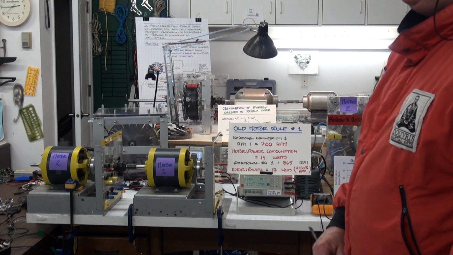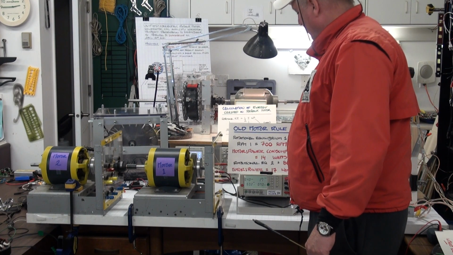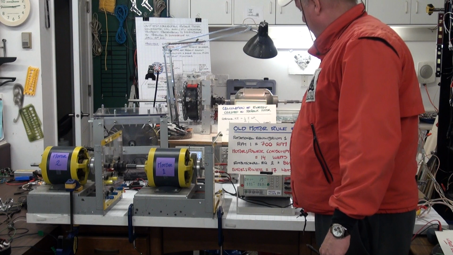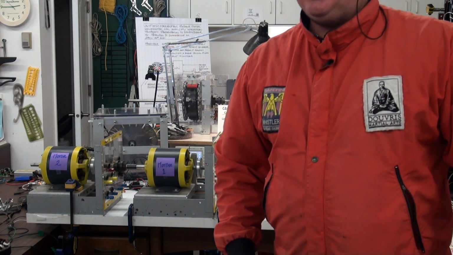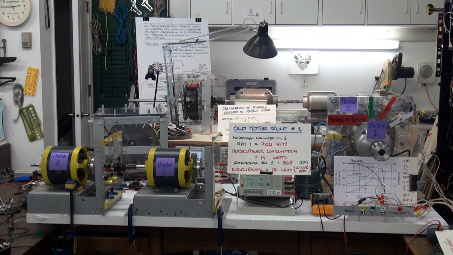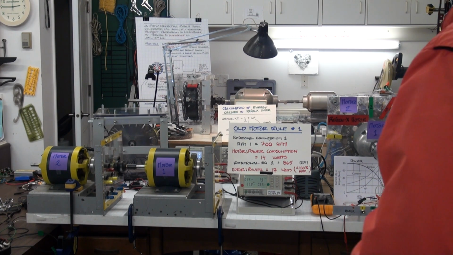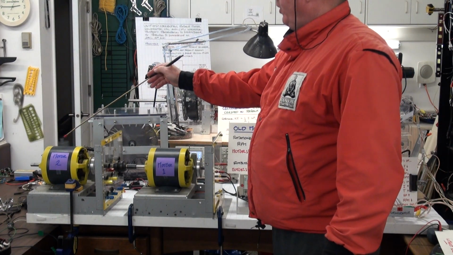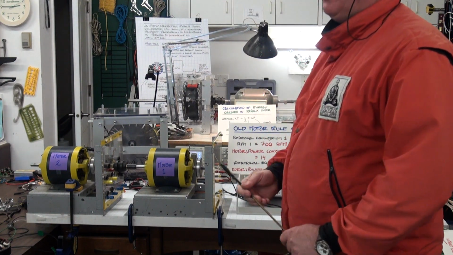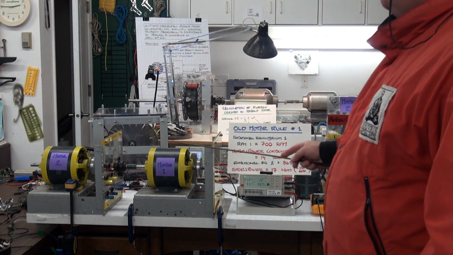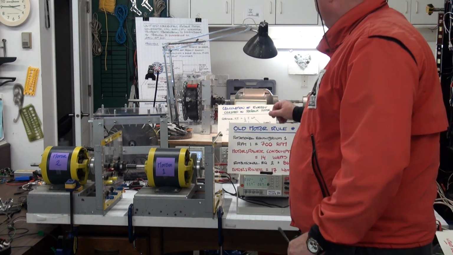And indeed, that is the case. Now, something that is absolutely impossible to do in this current configuration is to use motor number two to increase the speed of motor number one without putting any electric input power into motor number two.